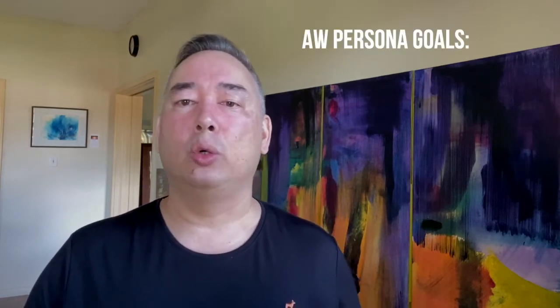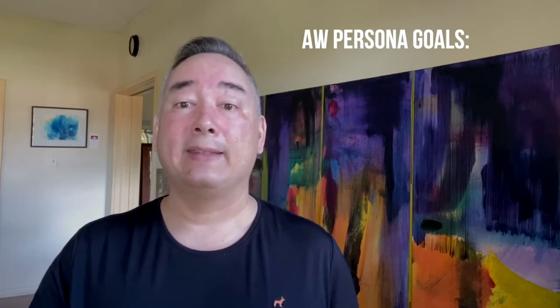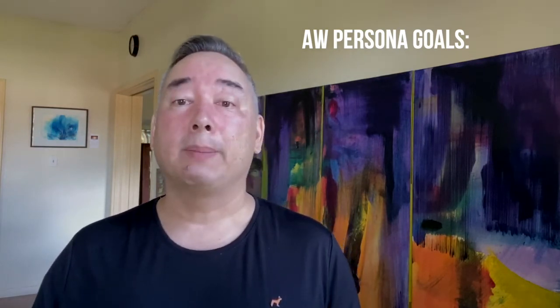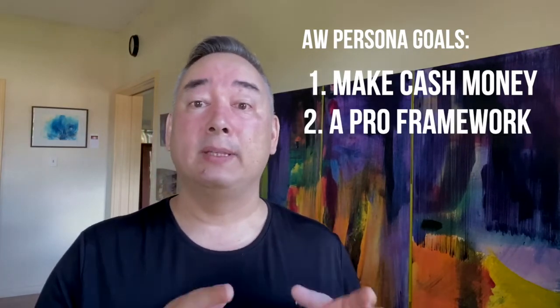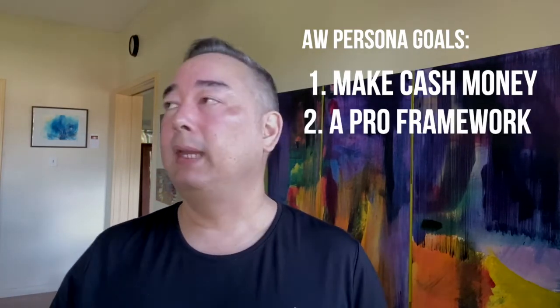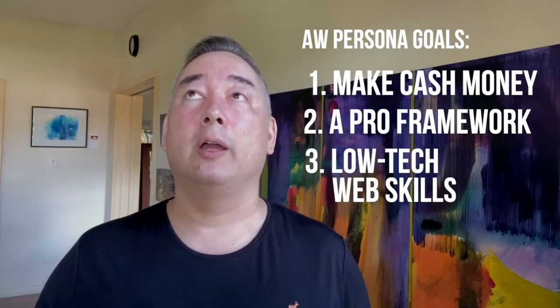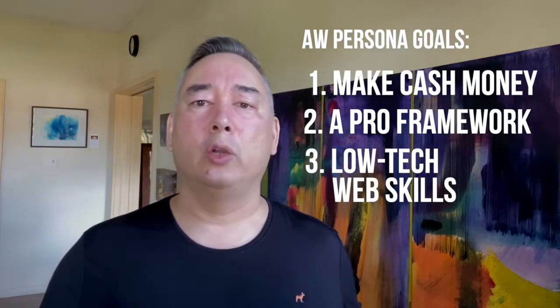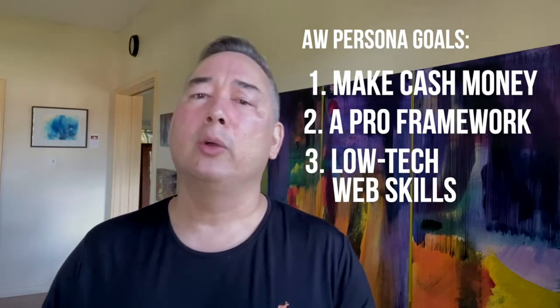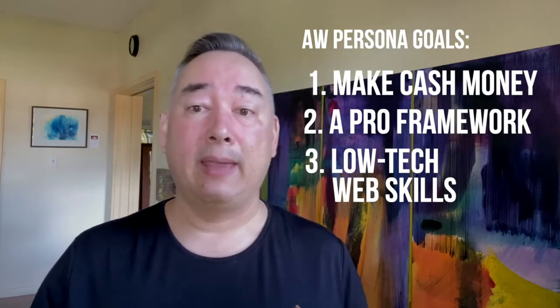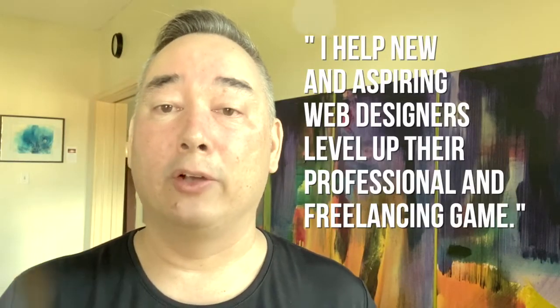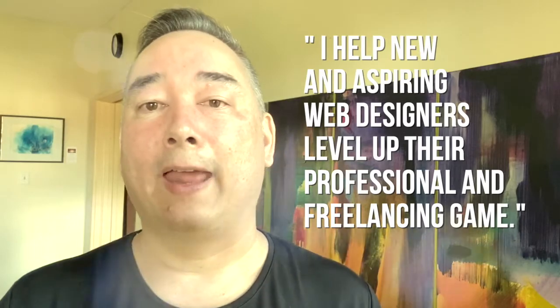I asked some people I knew who fit my user persona for the first question and asked them what their goals were. Many talked about wanting to learn a skill that would allow them to make a living. They wanted a map to follow to a specific professional destination. Many of them were also hesitant about becoming full-on front-end developers and just wanted a way to learn how to build a website without knowing everything about code. So you can see exactly where the Akamai Websites tagline came from. I help new and aspiring web designers level up their professional and freelancing game. I asked my ideal audience member what their goals were and crafted it based on that.